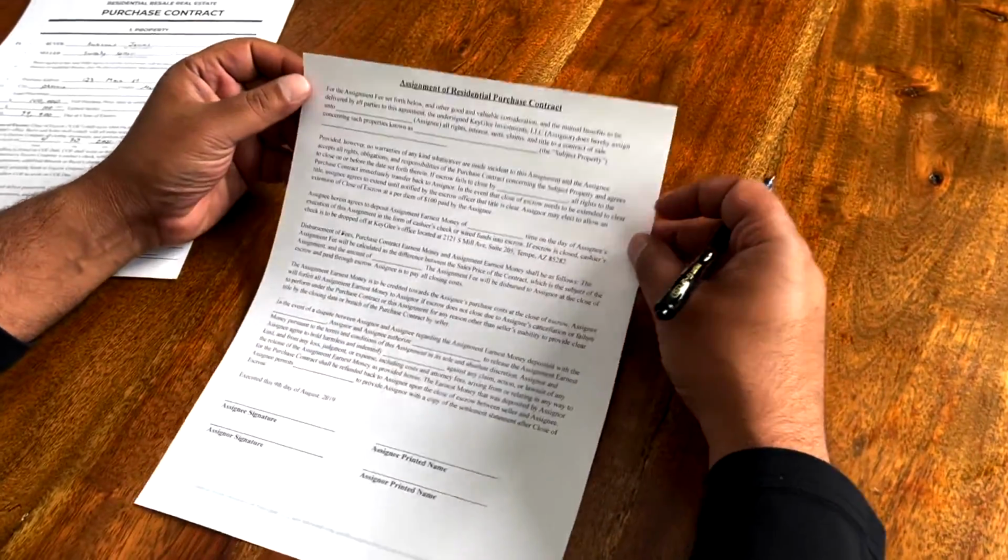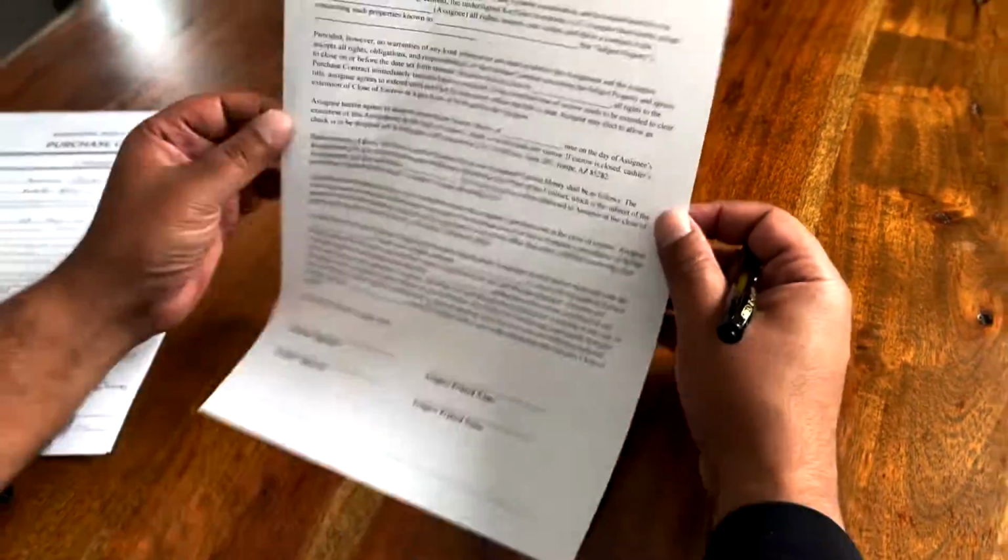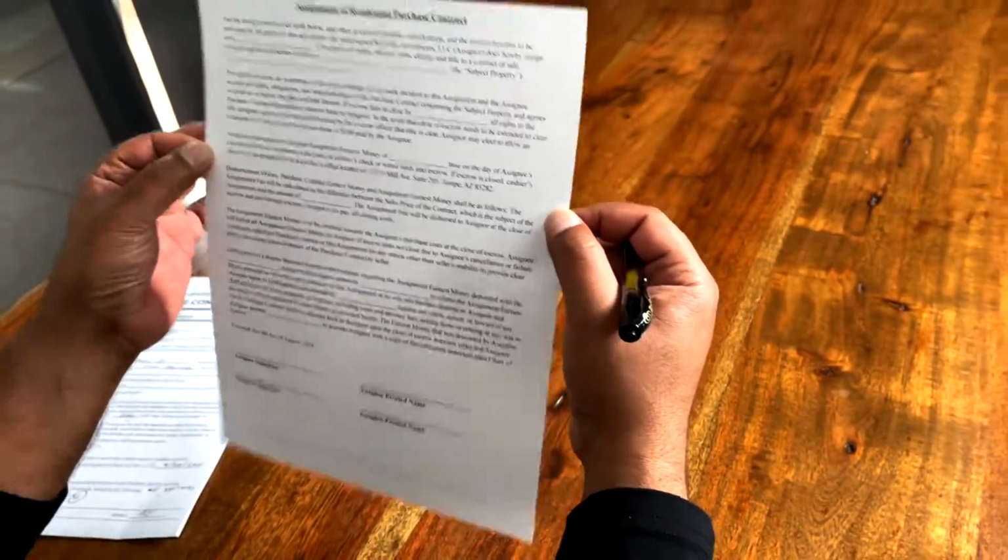So I'm gonna show you guys how to fill that out. And this is just a simple one pager, right? Because all you're doing is assigning your rights to this contract using this assignment, all right? So now we're gonna fill out the assignment. All right, so the assignment contract is super simple. As you guys can see, it's just one sexy page document.